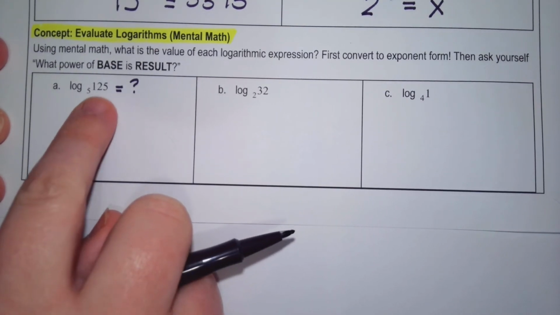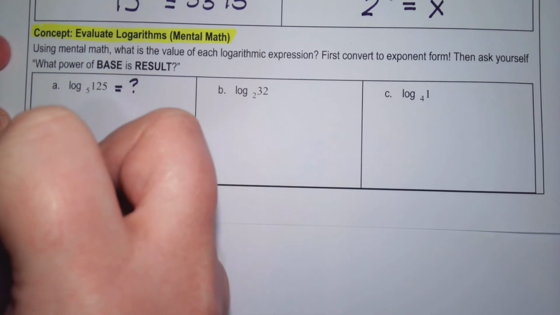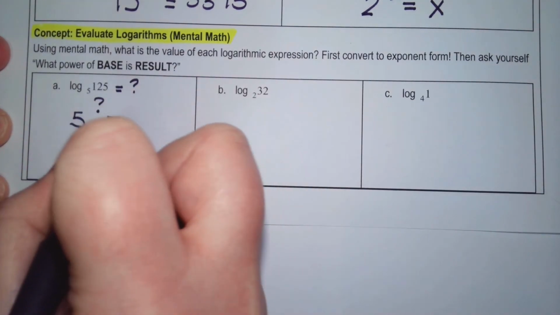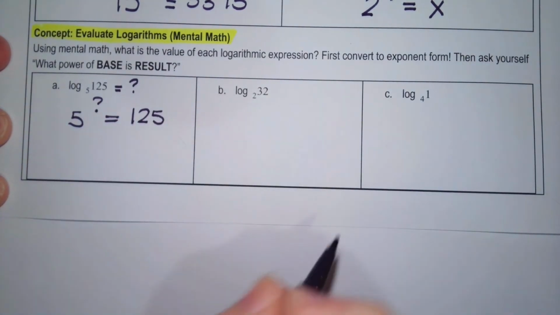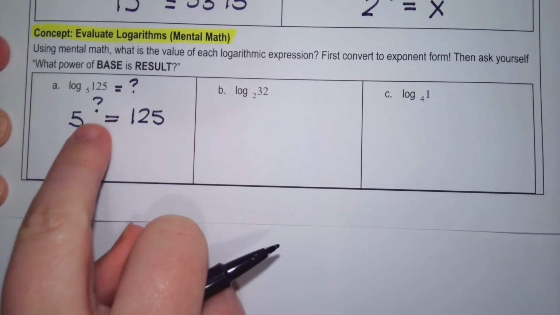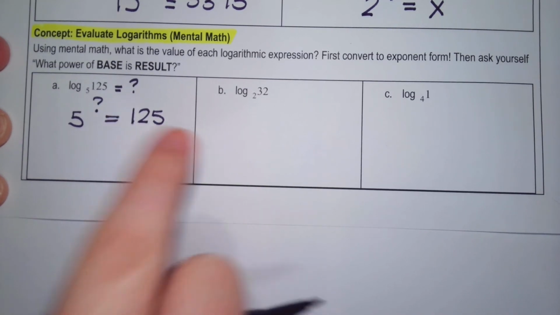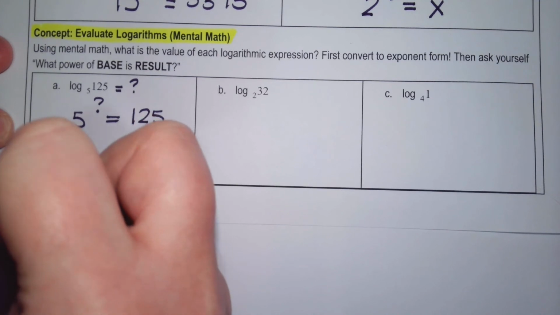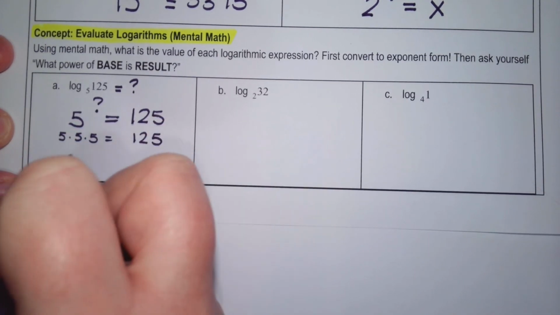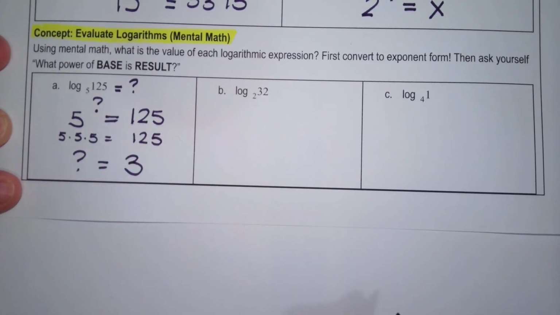So log base 5 of 125 is equal to question mark. In exponent form, my base is 5, the exponent is question mark, equal to 125. So what does our exponent need to be for 5 to the power of it to equal 125? Well, 5 times 5 times 5 is 125. So our question mark is 3.